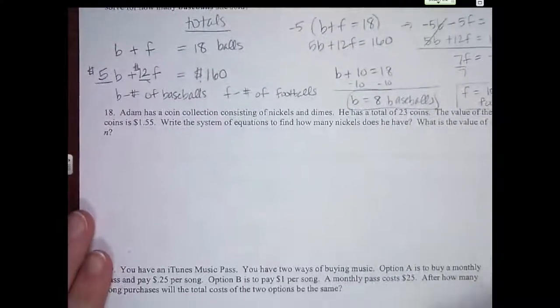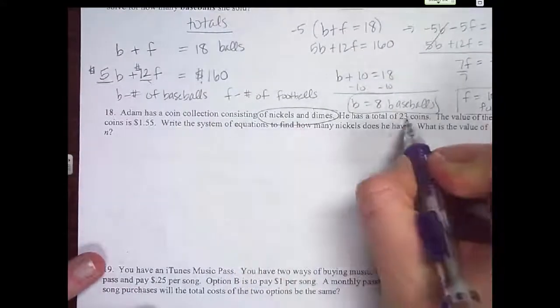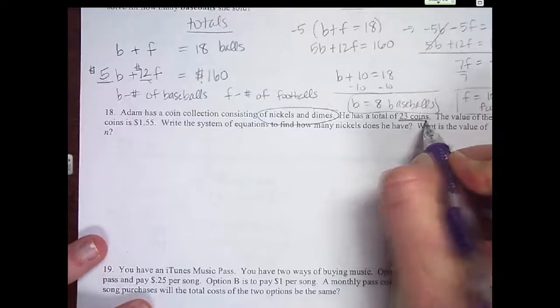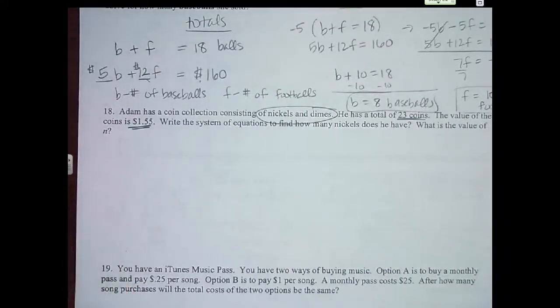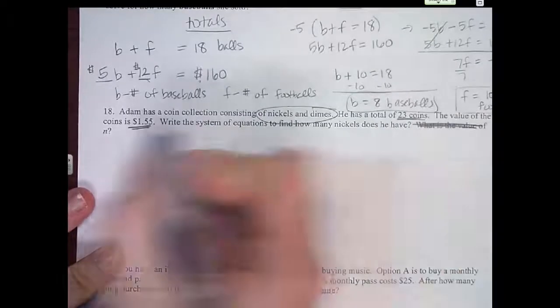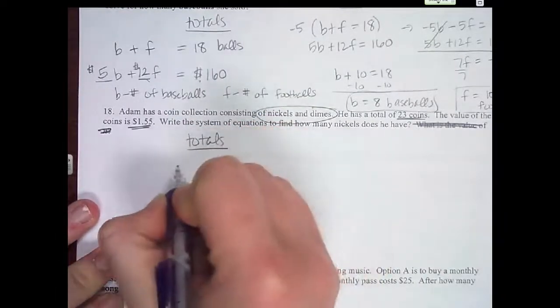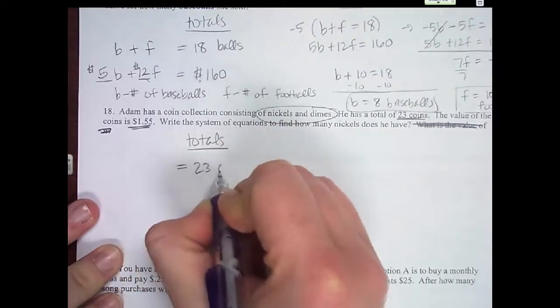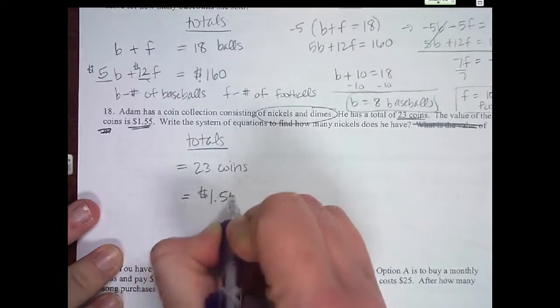Okay, number 18. Adam has a coin collection. He has nickels and dimes. He has 23 coins, and the value of the coins is $1.55. Write the system of equations to find how many nickels he has. Okay, so that's kind of a repeated question. Let's take that off. All right, so again, our totals. He has 23 coins, and he has $1.55.